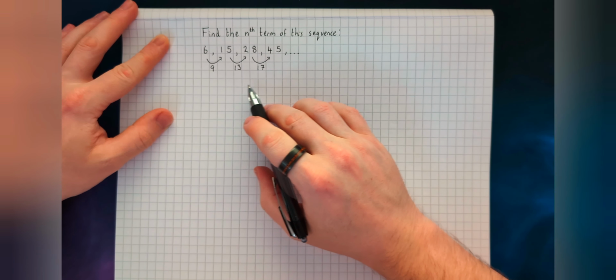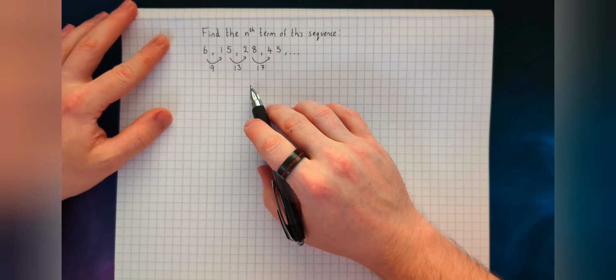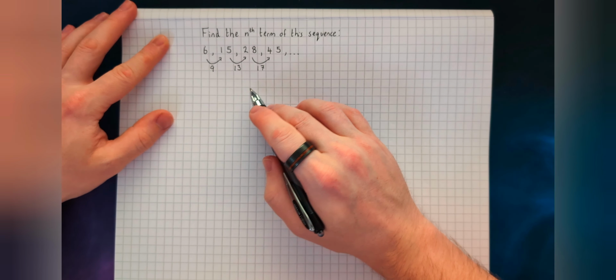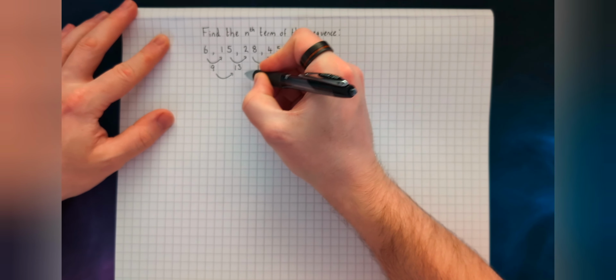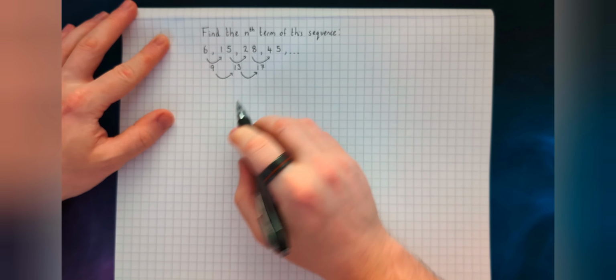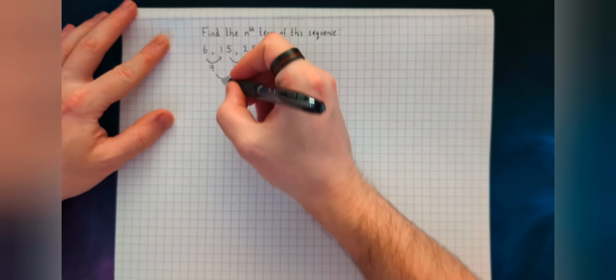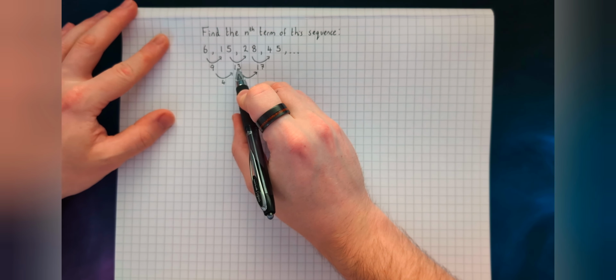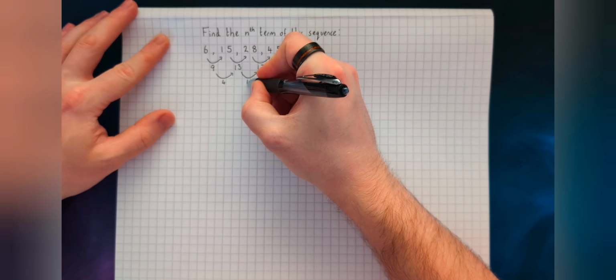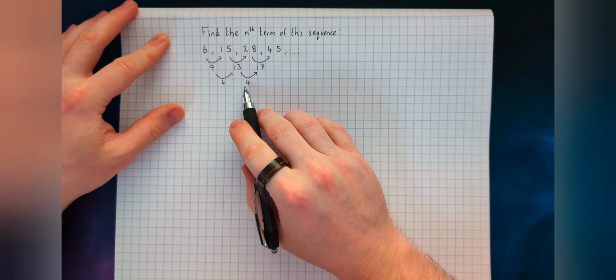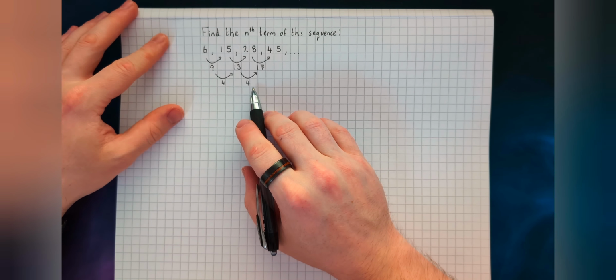Now this is not the same amount every time, so it's not a linear sequence, it's actually what we call a quadratic sequence. It has a second difference, which is the difference of the differences. From 9 to 13, it goes up by 4, and from 13 to 17, it also goes up by 4. If this is the same, then it is a quadratic sequence, which is what we have here.